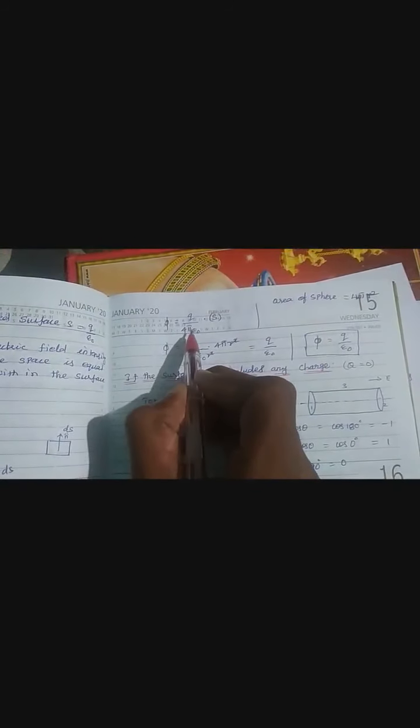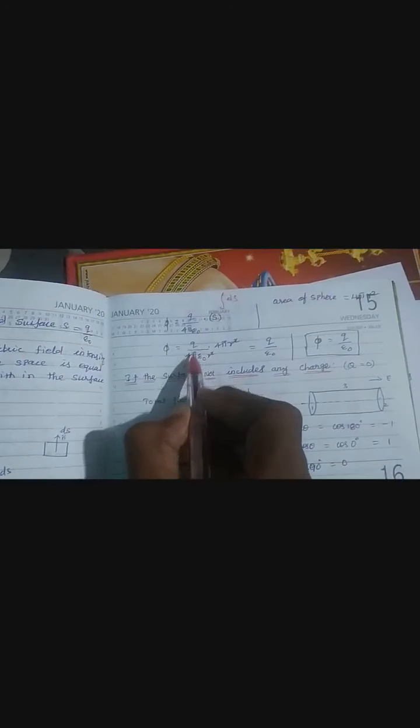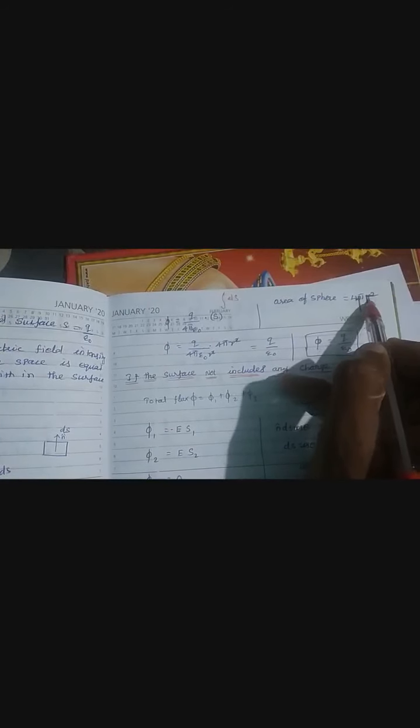Further simplification: phi is equal to q by 4 pi epsilon naught r squared, and we integrate ds. Because E is constant, we take it outside, so the integration of ds becomes S. Next step, phi is equal to q by 4 pi epsilon naught r squared times S. S is nothing but the spherical surface, so the area of a sphere is 4 pi r squared. So the surface area can be replaced by 4 pi r squared. So 4 pi will get cancelled, r squared will get cancelled.